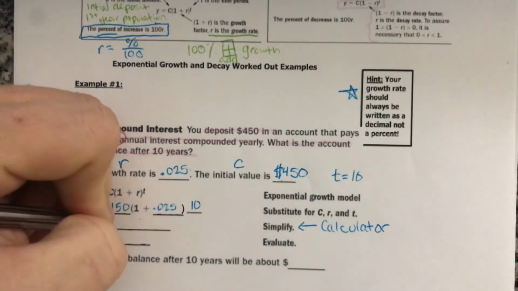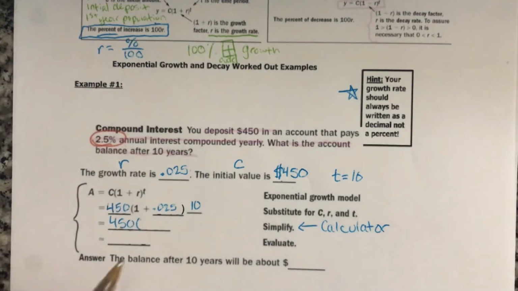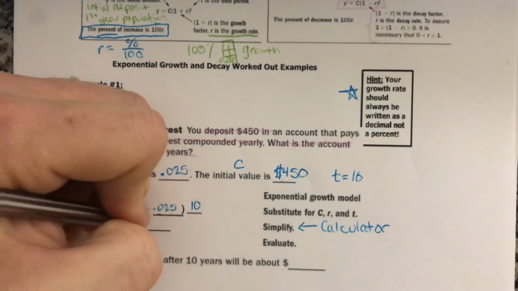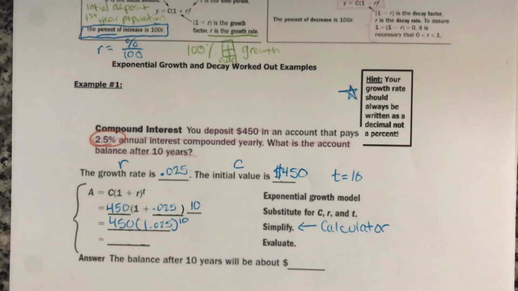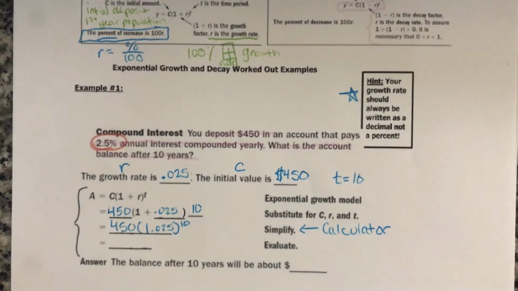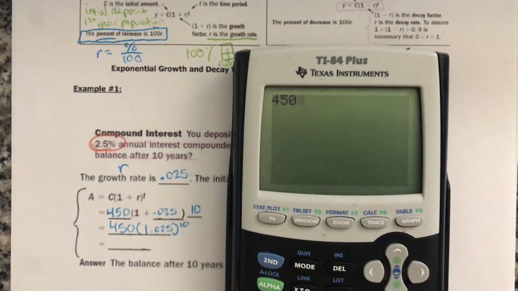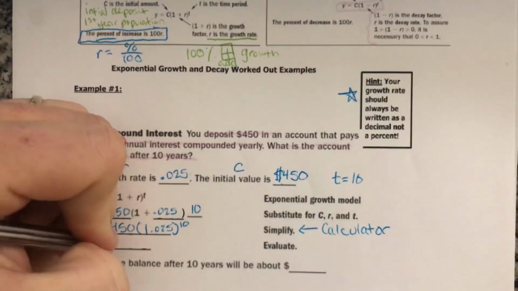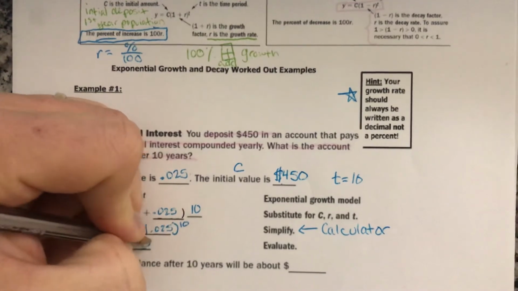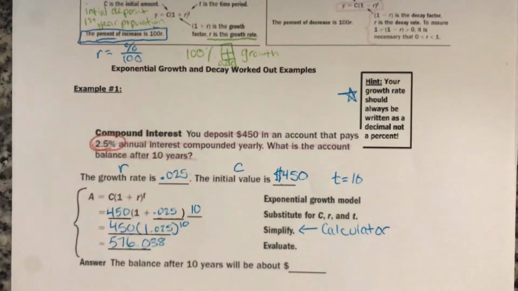So 450, I can't do anything with yet. 1 plus 0.025 is 1.025, and that's still to the power of 10. This is where I would pull out my calculator, and I would type in 450 times 1.025 to the 10th, and there you go. There's the answer that you would get of 576.03. I'll stop at 8.